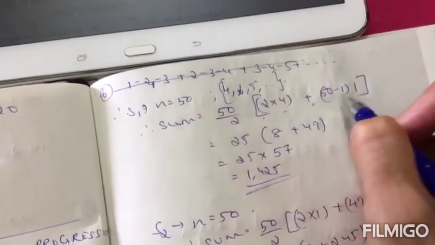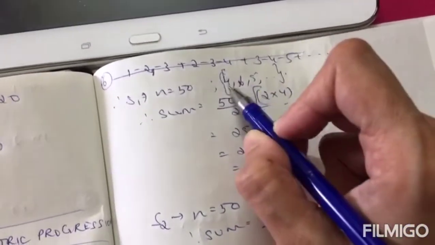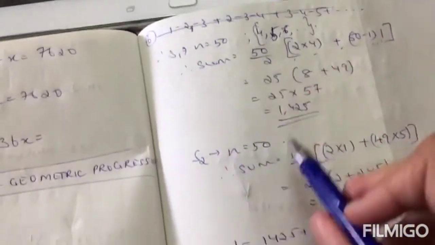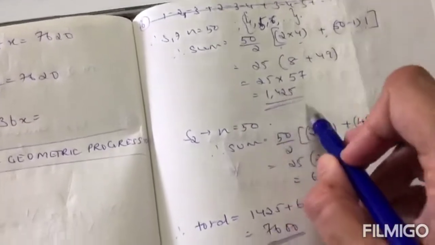So 2a plus (n minus 1) into D. D is what? It is 1. So, sorry, it is 4, 5 and 6. So the sum of this series is 1, 4, 2, 5.